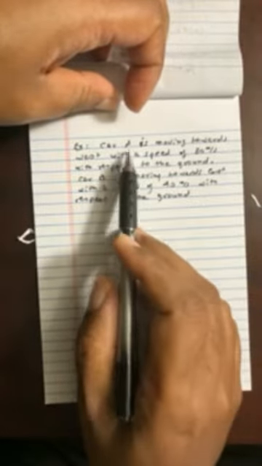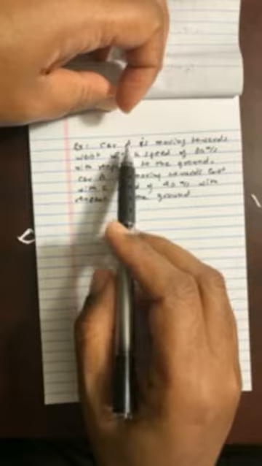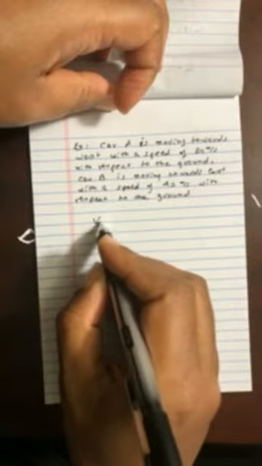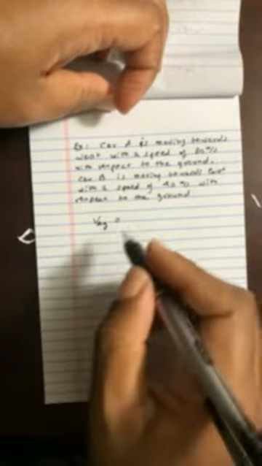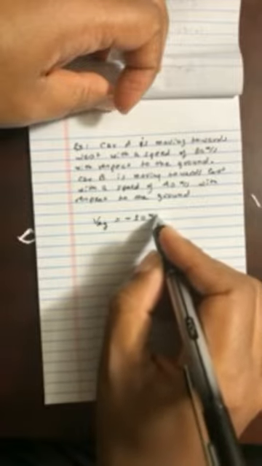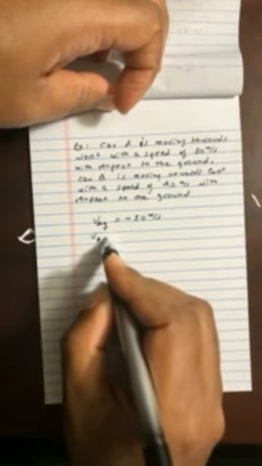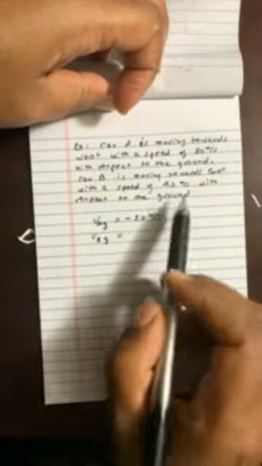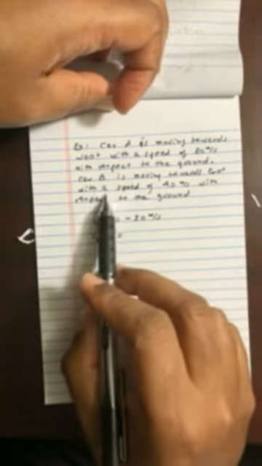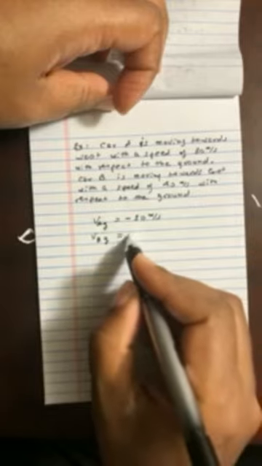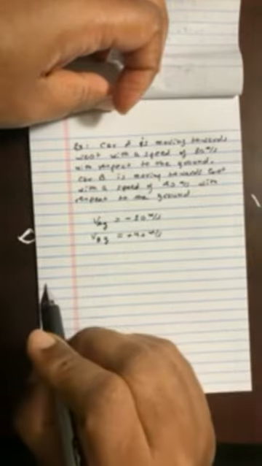In this case we have the ground involved, we have car A involved, we have car B. Let's write what we know. The speed of car A with respect to the ground is 30 meters per second towards west, so we're going to put negative 30 meters per second. And the velocity of car B with respect to the ground is towards east with a speed of 40 meters per second. This is east, so it's going to be positive, 40 meters per second.